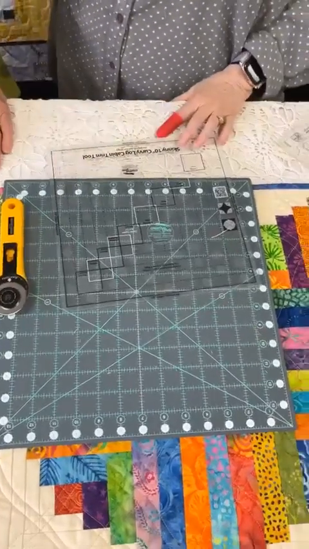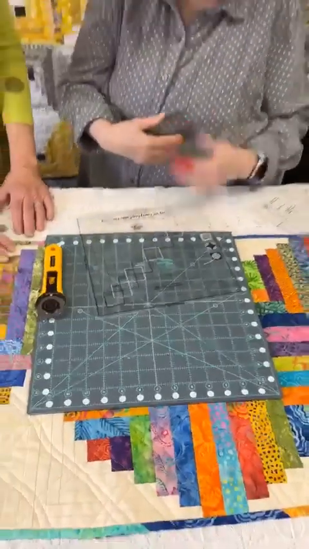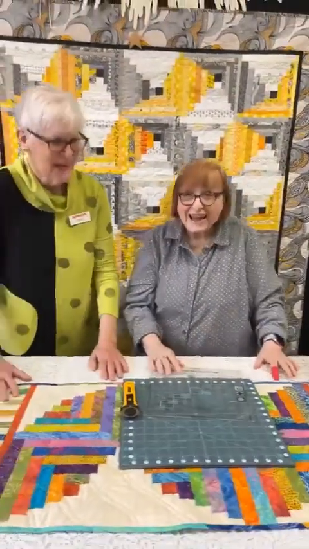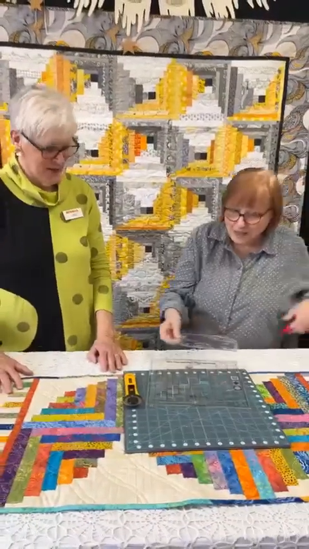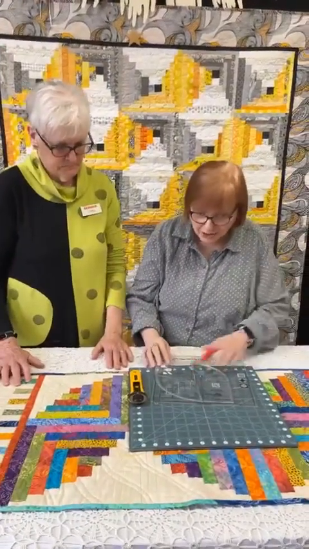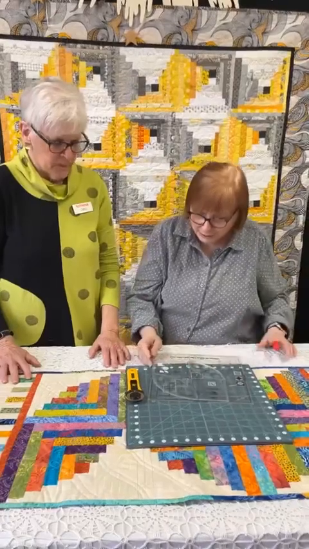But there are people who work for Creative Grids that I like very much, but they go crazy if they can't have that chart that says how long to cut them. So we do it both ways, because there are both kinds of people. I managed to give birth to both kinds of people.